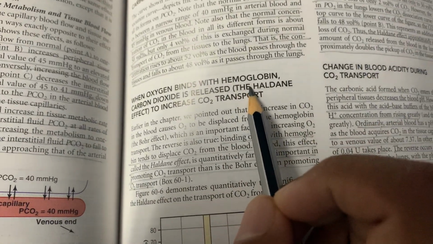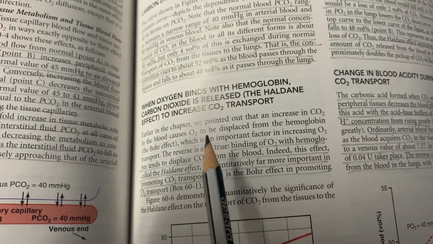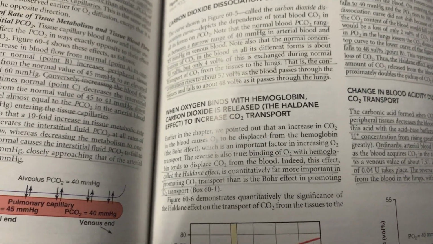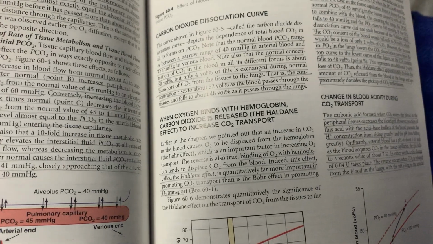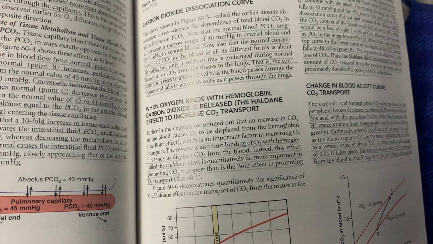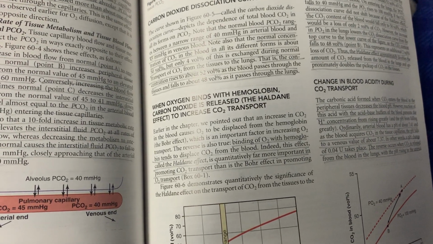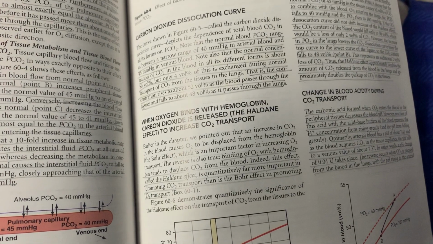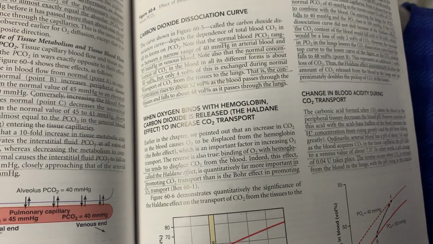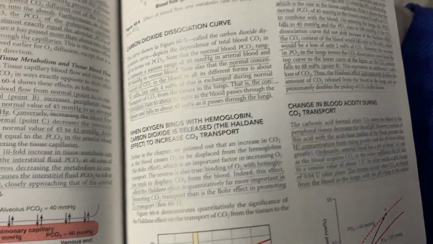When oxygen binds with hemoglobin, carbon dioxide is released. This is called the Haldane effect, which increases CO2 transport. Earlier in this chapter, we pointed out that an increase in CO2 in the blood causes O2 to be displaced from the hemoglobin, and this is called the Bohr effect. The reverse is also true. Binding of oxygen with hemoglobin tends to displace CO2 from the blood. This is called the Haldane effect, and it operates at the alveolar level. The Bohr effect operates at the tissue level. The Haldane effect is quantitatively more important in promoting CO2 transport than is the Bohr effect in promoting O2 transport.